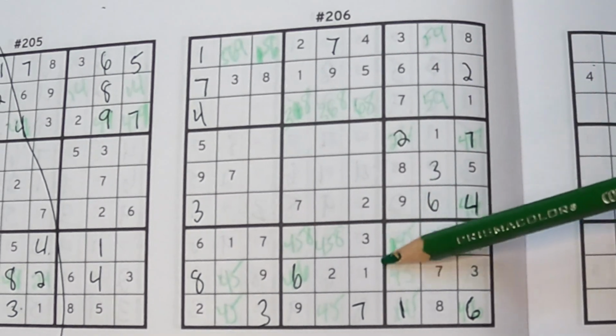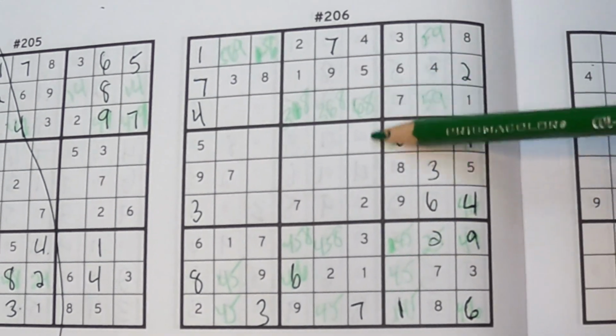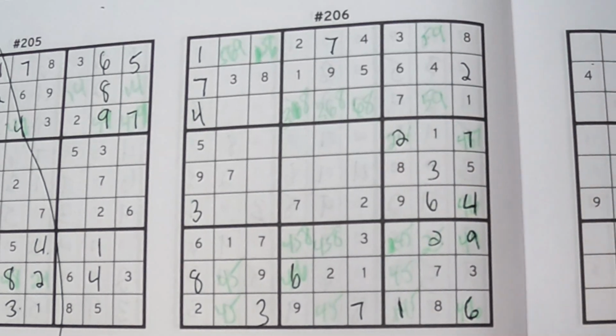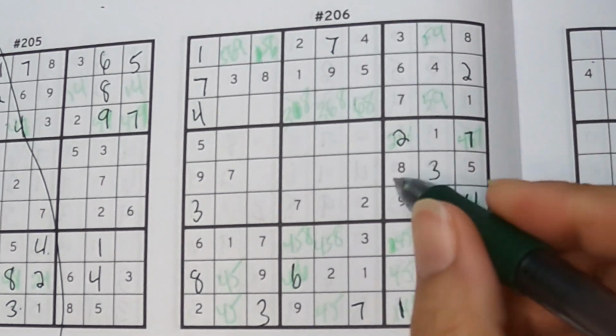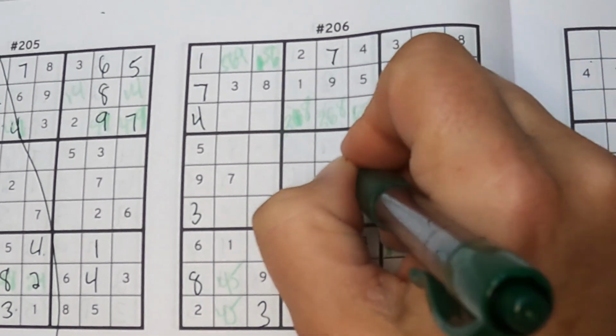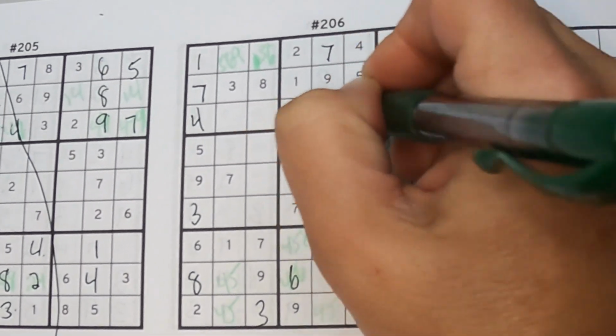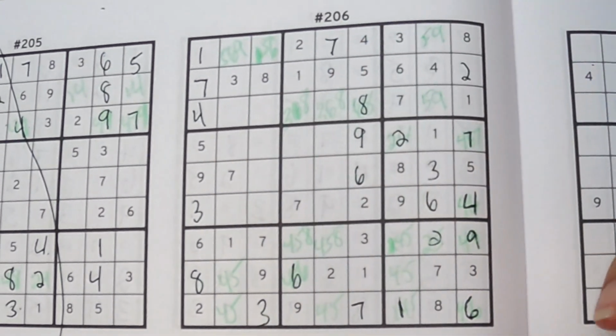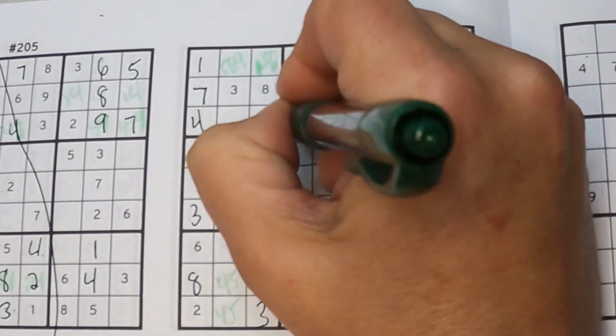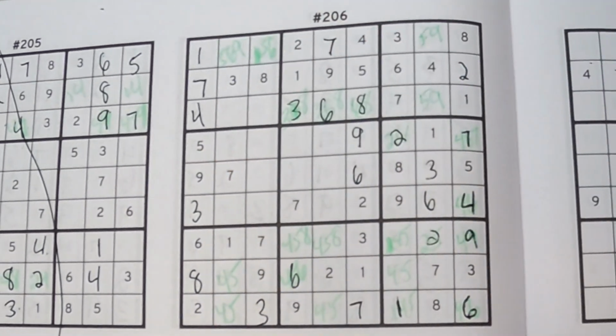All right, if we look at this column, we're missing 6, 8, and 9. We've got 8 and 9 here, so this is our 6. That makes this our 8, 9. That 8 makes this our 3, 6.